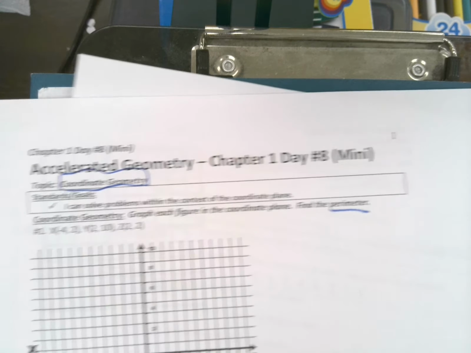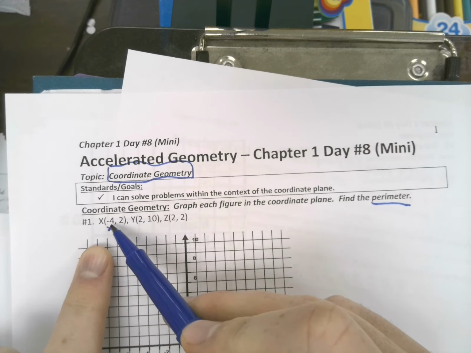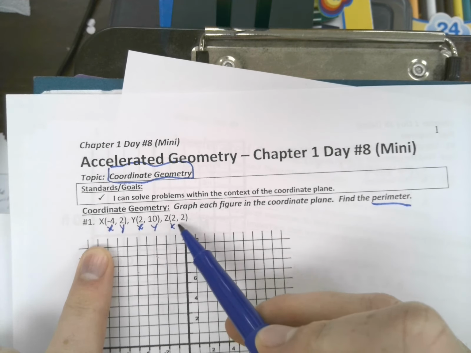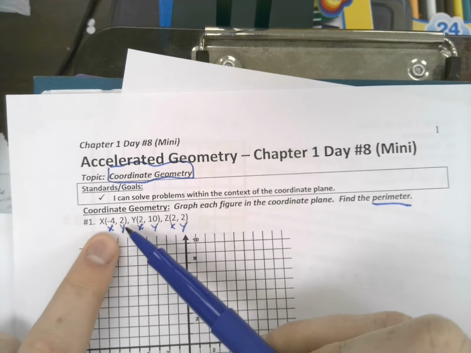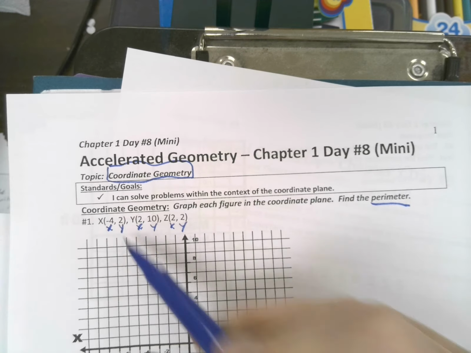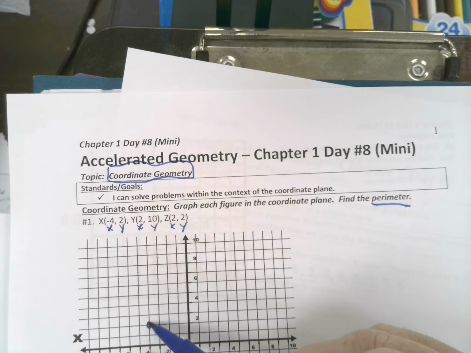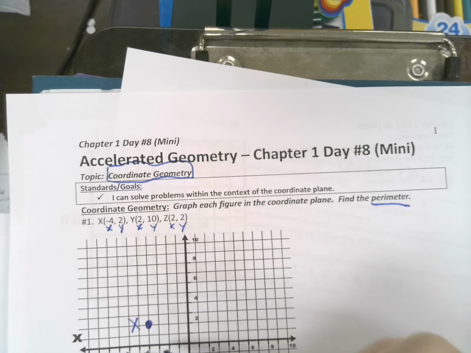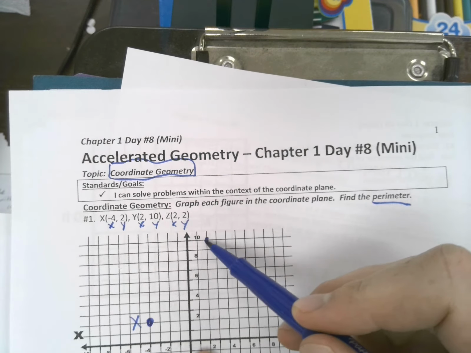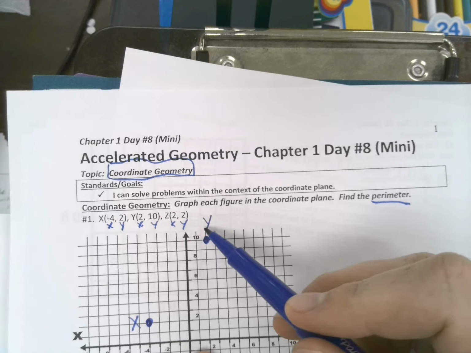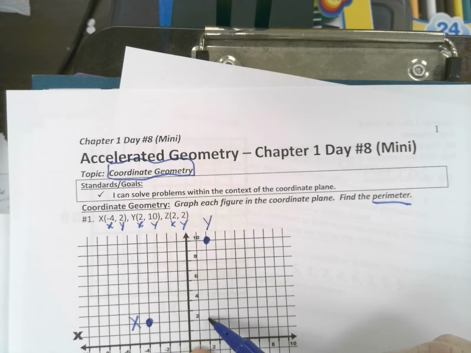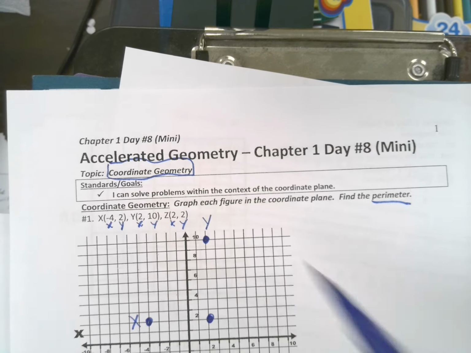Remember that the first part of a coordinate is x, the second part is y, and that applies for all three of these points. So negative 4, 2, that means we go negative 4 on the x-axis, and then up 2 on the y-axis. So there's point x. You go 2 to the right, and then up 10, you've got point y. And then finally, z. We go 2 to the right and 2 up. And we're going to graph this figure.